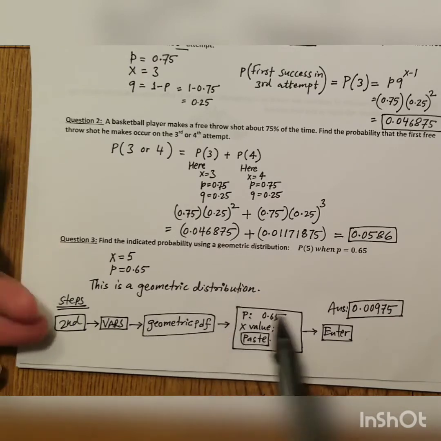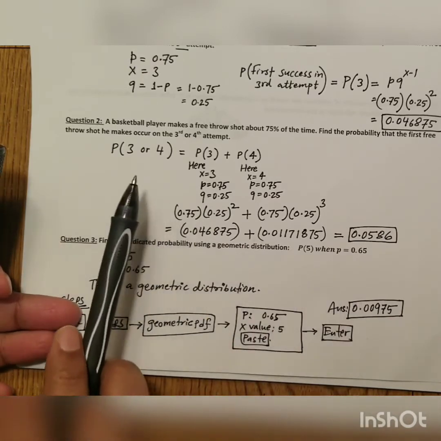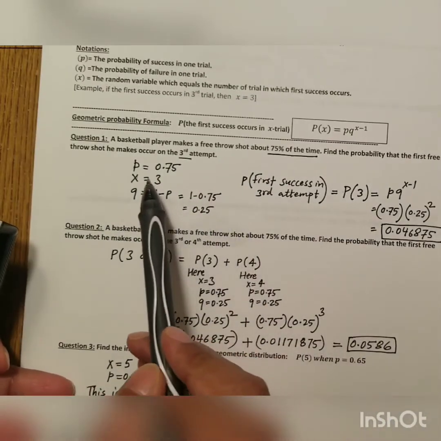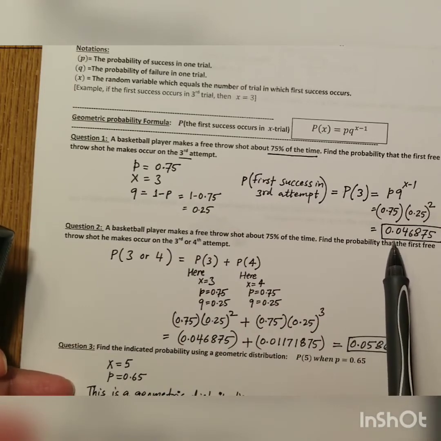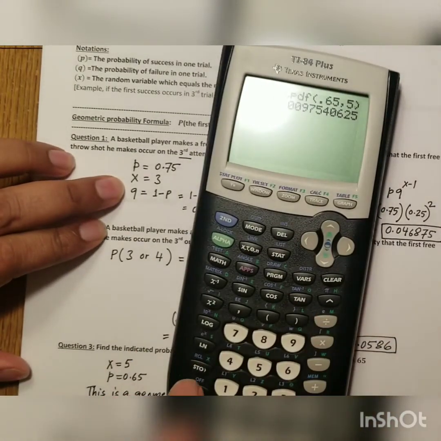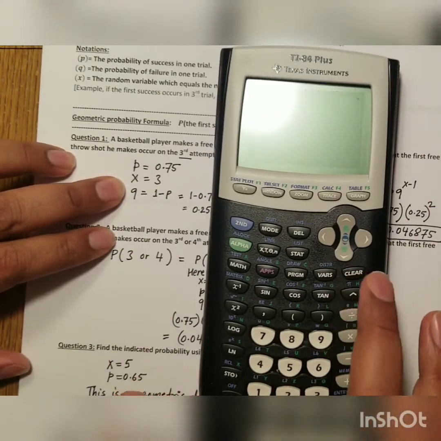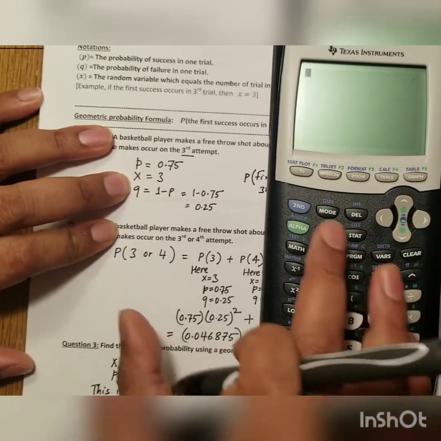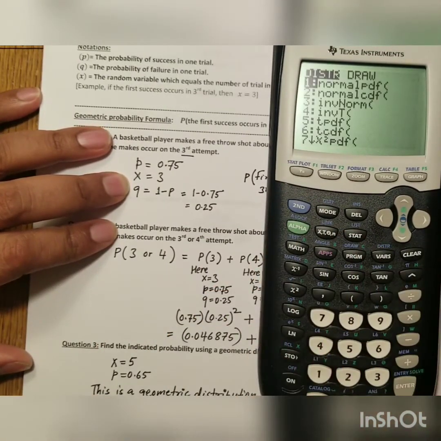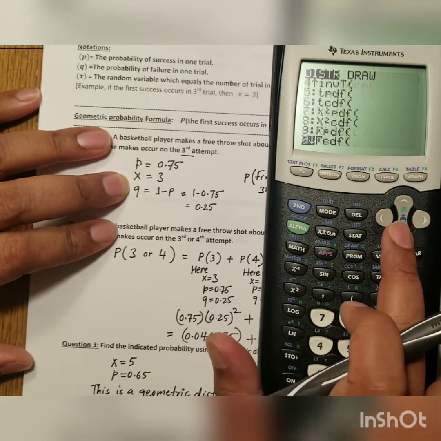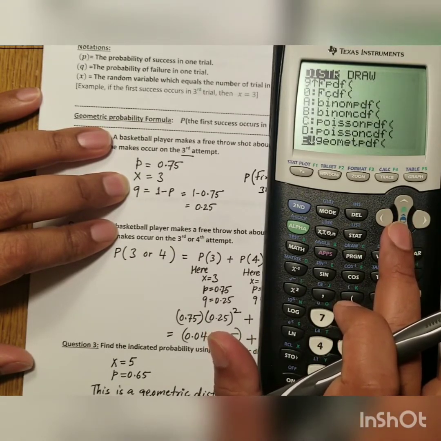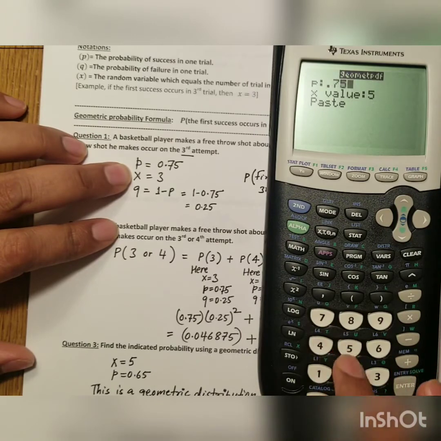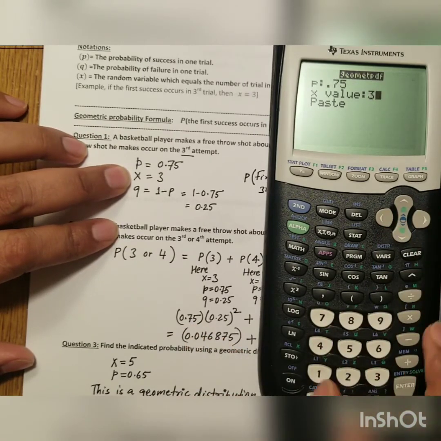So we could use this calculator process to find this question and this question. Let's do this question and check if we get this answer. Clear it. What we do is second, variance, and go down to geometric PDF. We put p equals 0.75, x value is 3, and paste.